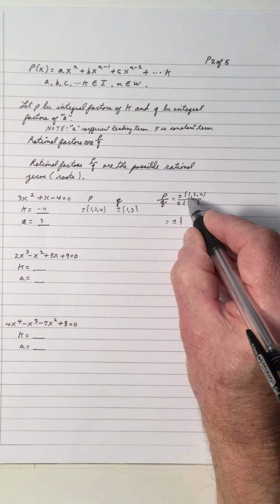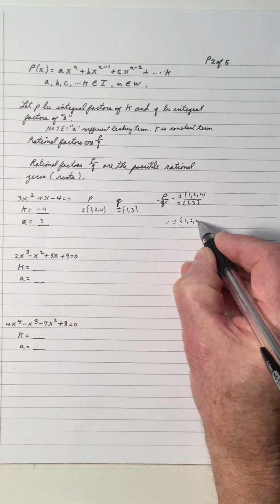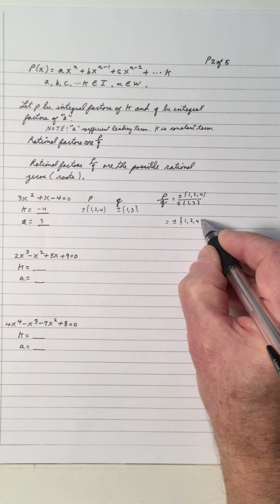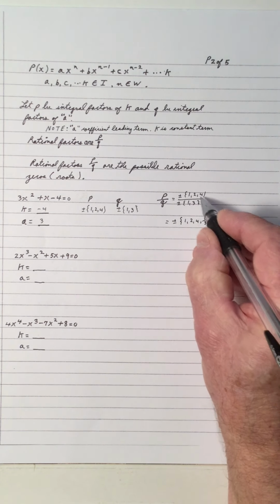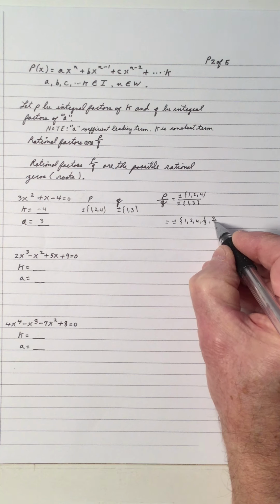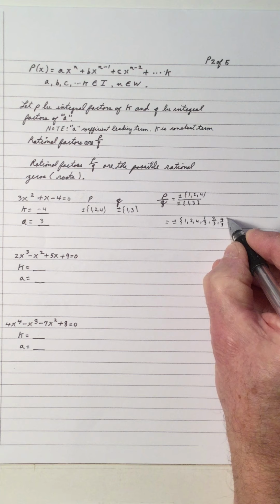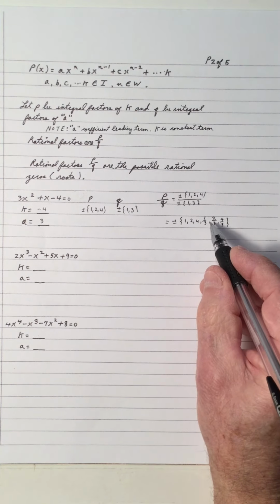I take the 1 and divide into each of these, so it's 1, 2, and 4. Now I take the 3 and divide into each of these. That gives me 1 divided by 3, 1/3, 2 divided by 3, 2/3, and 4 divided by 3 is 4/3. So these are all the possible factors as rationals.